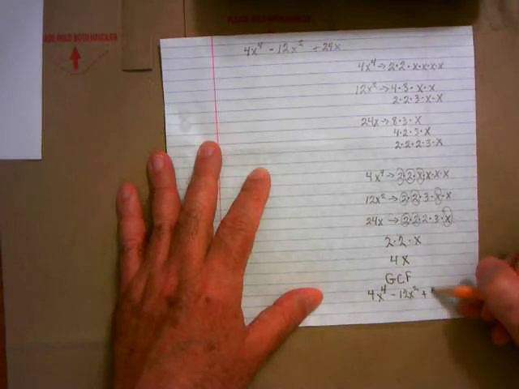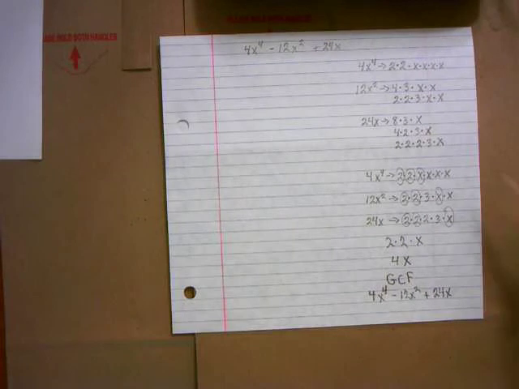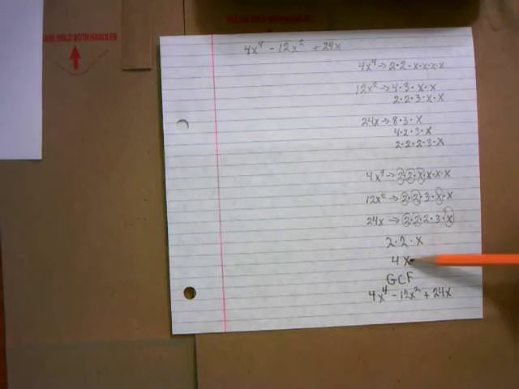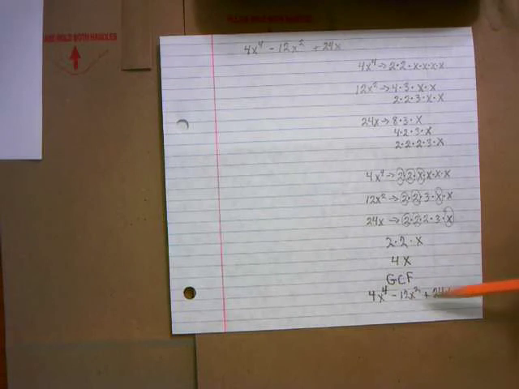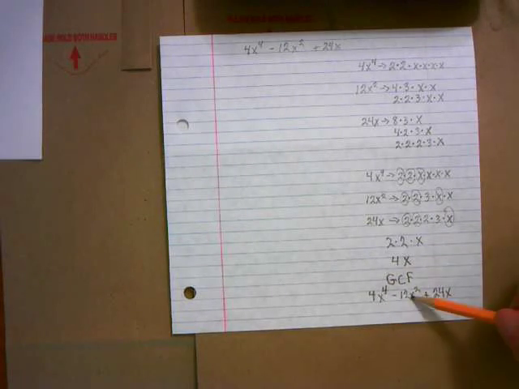4x is a combination of all the pieces that are in each term, and they're held together by multiplication. 4x is the greatest common factor for these 3 terms.